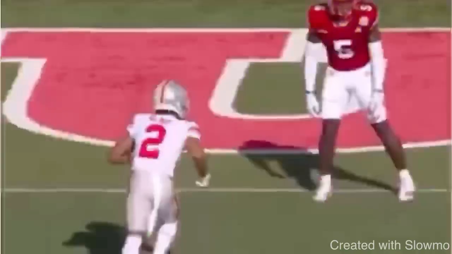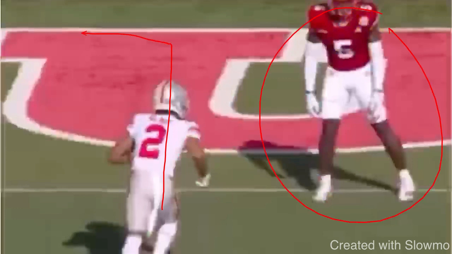So the next situation we're going to be looking at here, fellas, is how would you run this kind of 10-yard speed out versus this type of coverage on the goal line. So what would be a great move you can use at the top of the route for this?